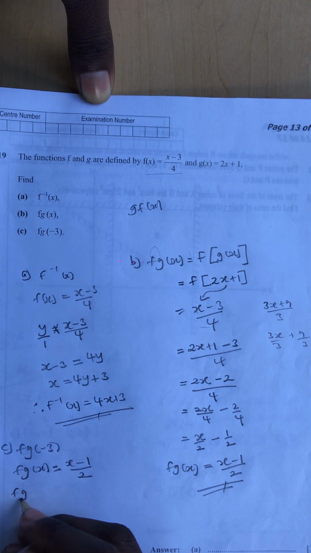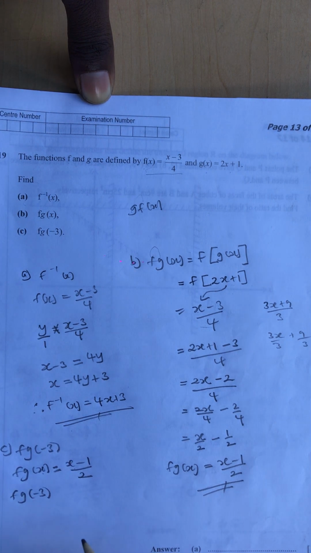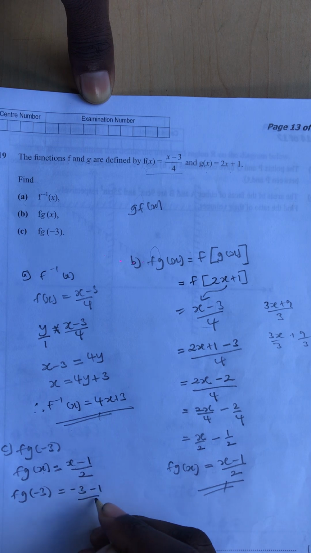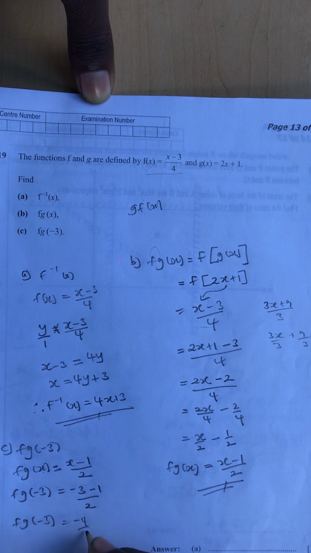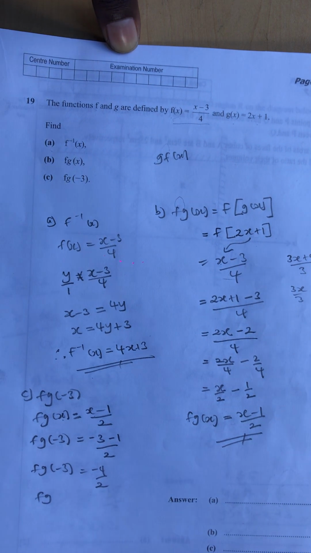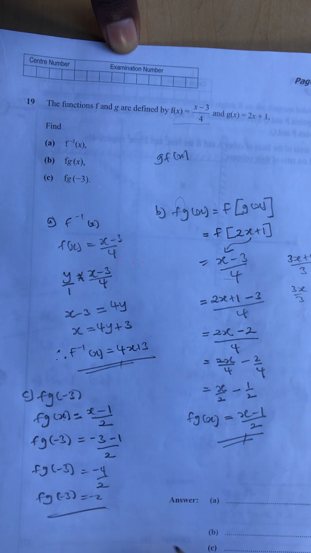So fg of negative 3 simply means where there is x, we substitute negative 3. So where there is x, we're going to put negative 3, and then we say minus 1 over 2. So fg of negative 3 will be equal to negative 4 over 2. So fg of negative 3 will simply be equal to negative 2.